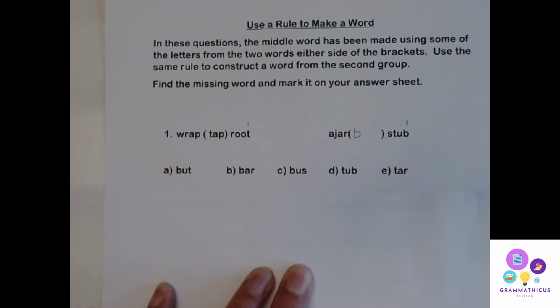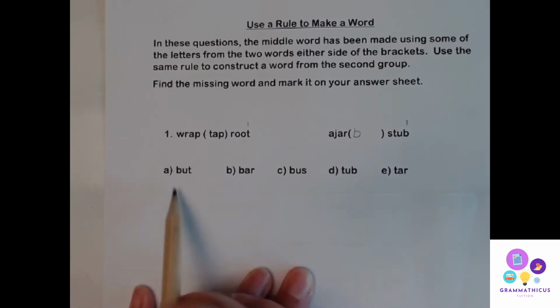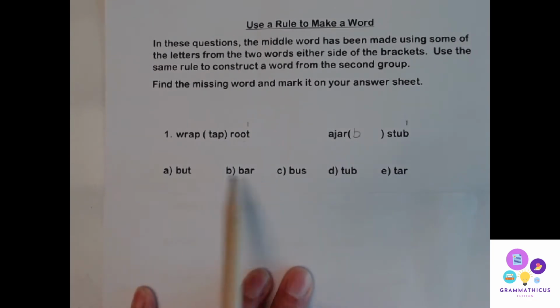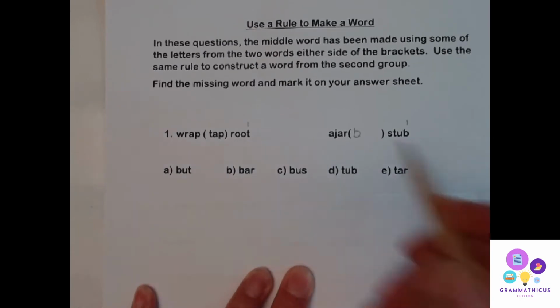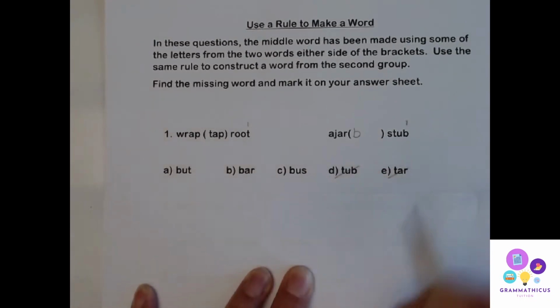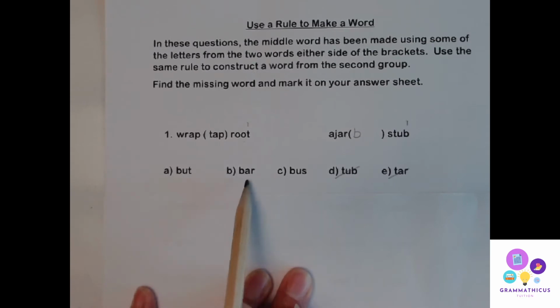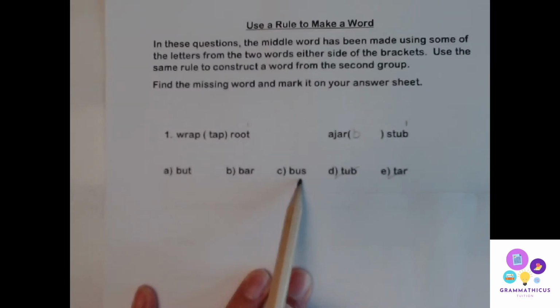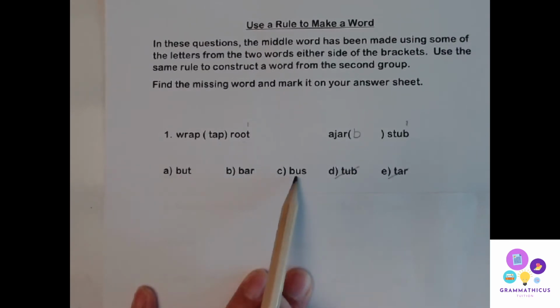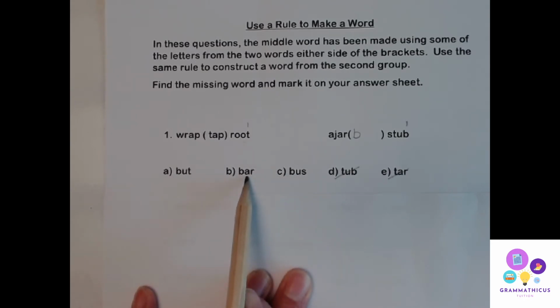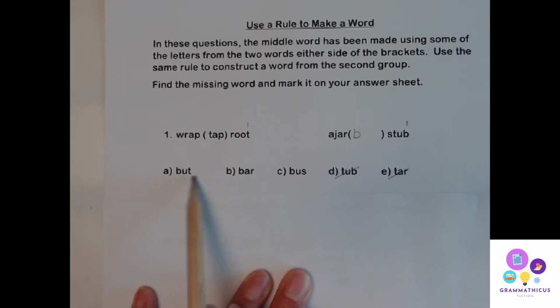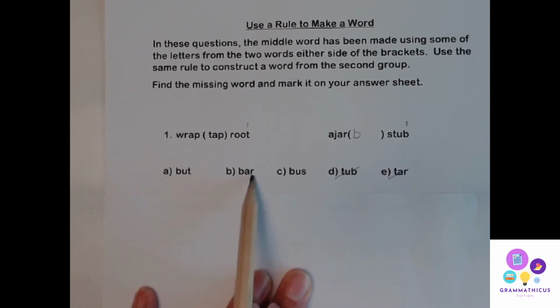So I'm going to put B down there in my brackets, and I'm going to have a little look at my multiple choice answers. I've got but, bar, bus, tub, and tar. It can't be tub or tar because they don't start with a B, so I'm going to cross those out. Now I'm left with but, bar, and bus. The second letters of two words are a U and the other one is an A. But if I look at the third letters, I have a T, an R and an S.